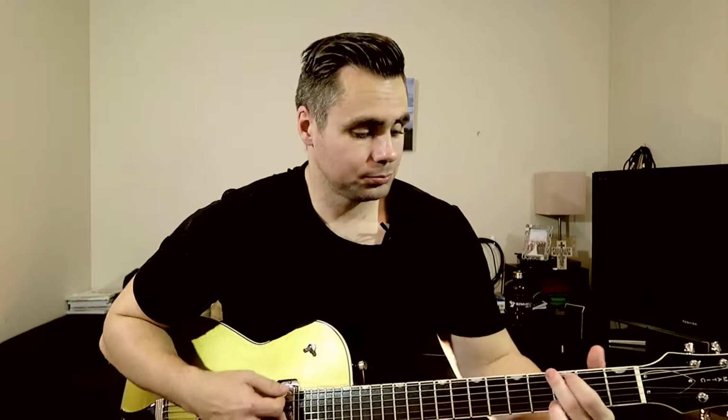Slide it up another half step. Now we've got an F inversion. Another couple of half steps, a G. So that is an incredibly fundamental one to learn. That D shape can be moved anywhere up and down the neck, and you've got an inversion of a major chord.